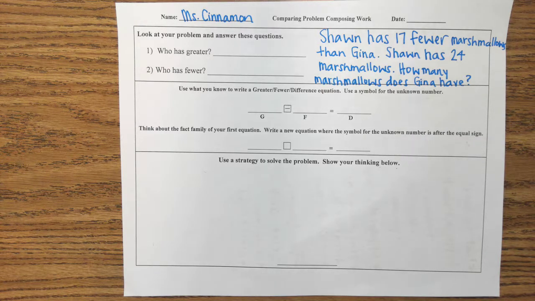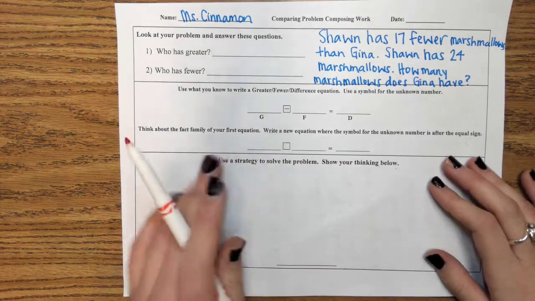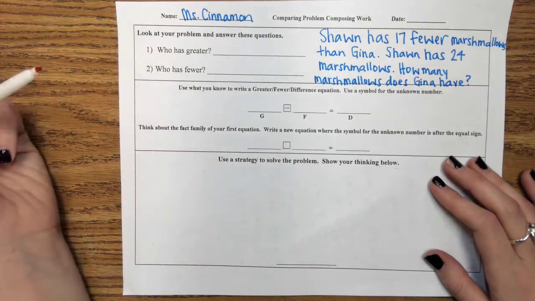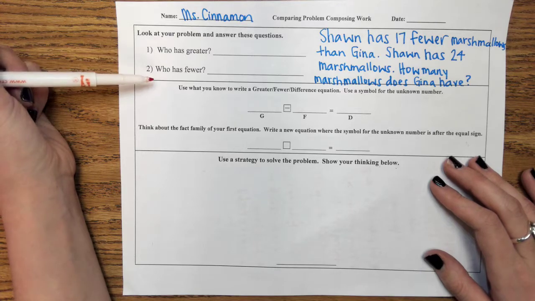Today, we are going to continue working on bigger unknown word problems, but we are going to look at bigger unknown problems with the word fewer in them instead of more. So first, before I ever write my equation, I have to answer these two questions. Who has greater and who has fewer?